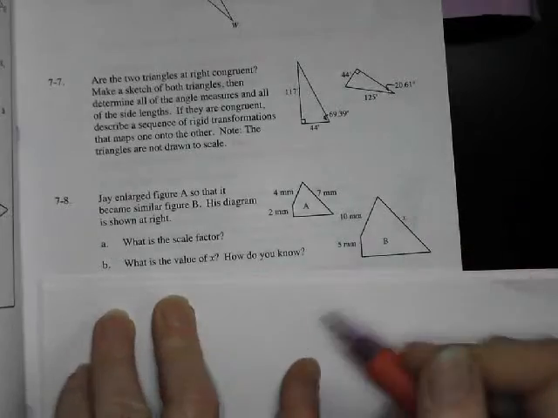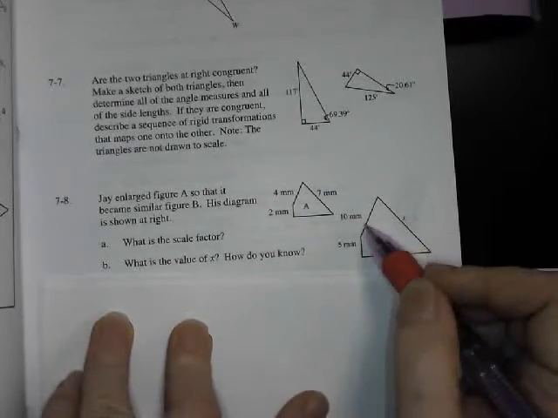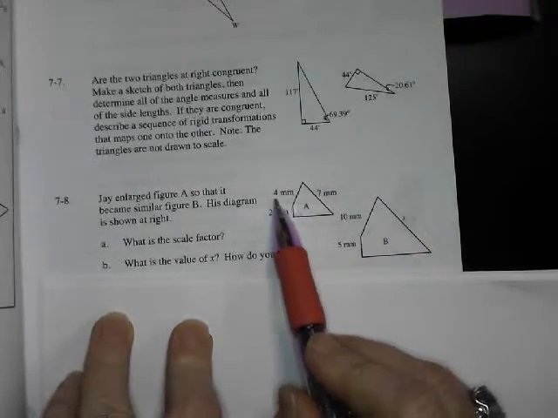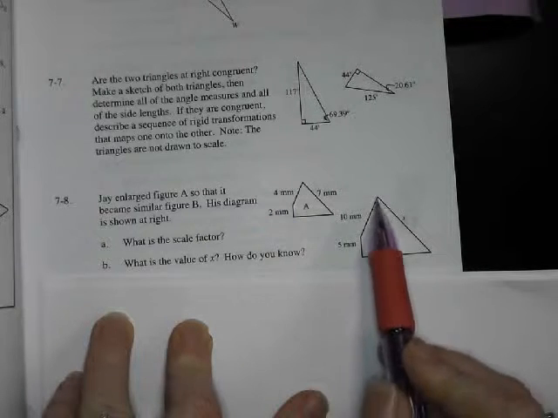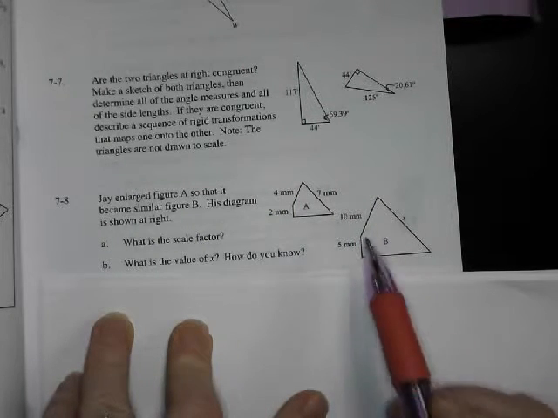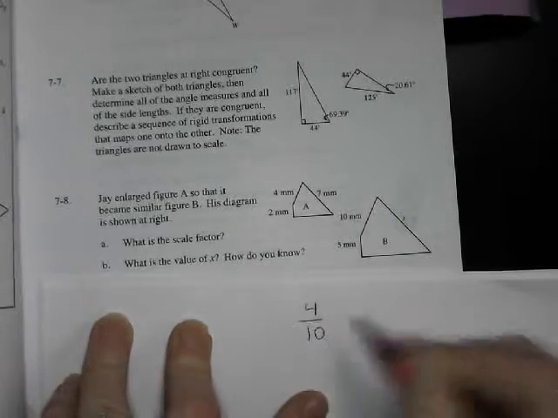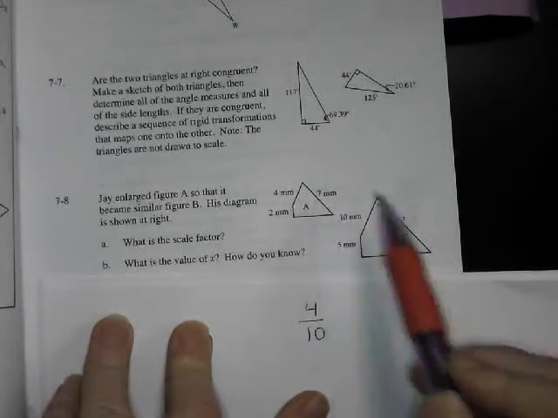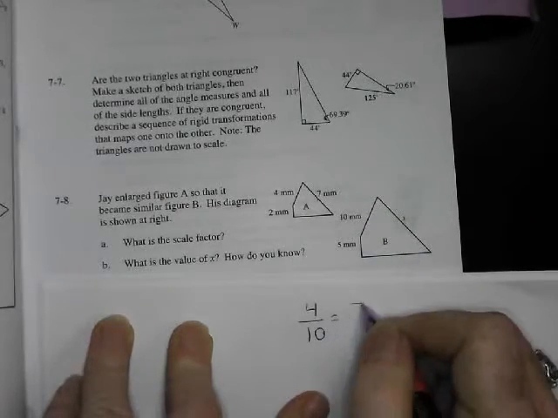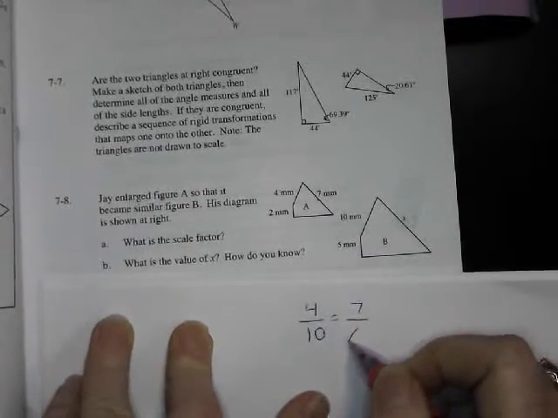So the way I would do it for scale factor is I would just grab two of the sides that are corresponding. Like, would you guys agree that the 4 and the 10, those are like a corresponding side? Yeah. And then I would grab the 7 and the x, because those are corresponding sides.